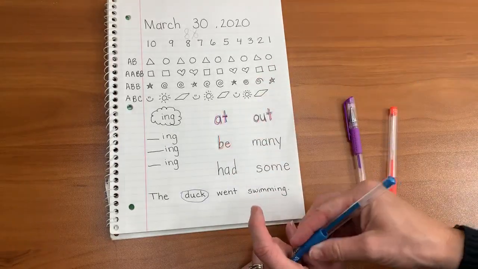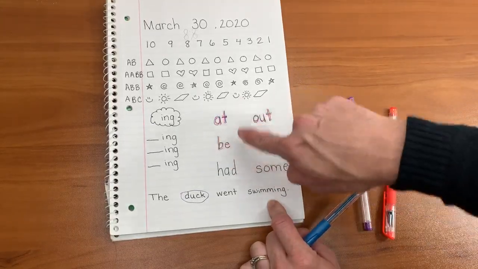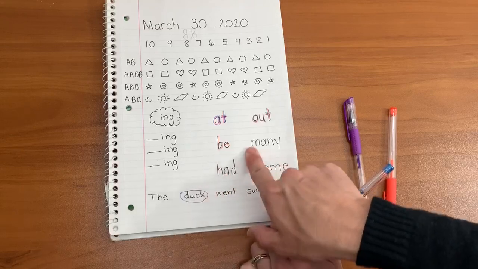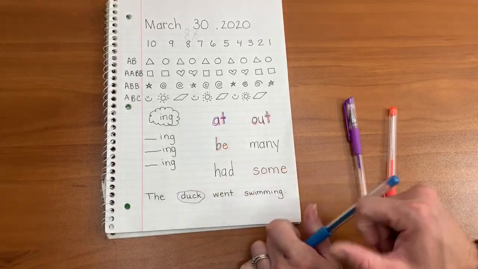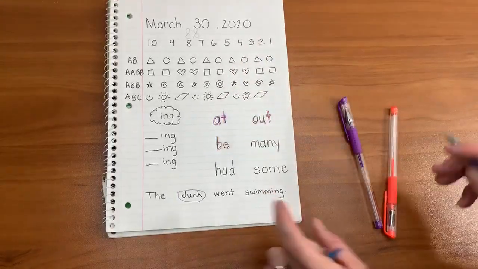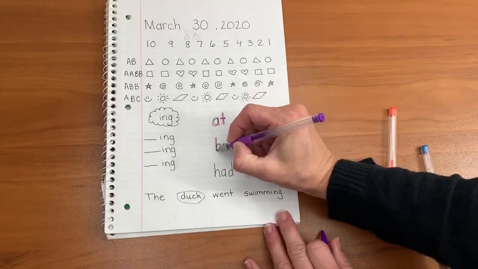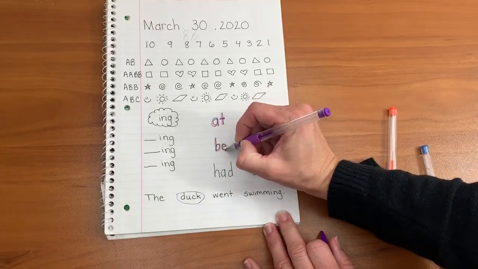It's not going to be helpful for me to trace the B, B, B, and then trace the E. I want to practice writing the whole word. B, E, B.